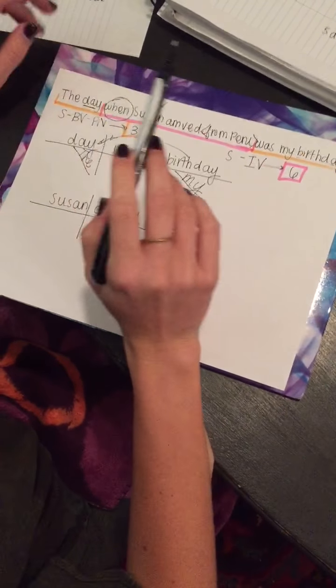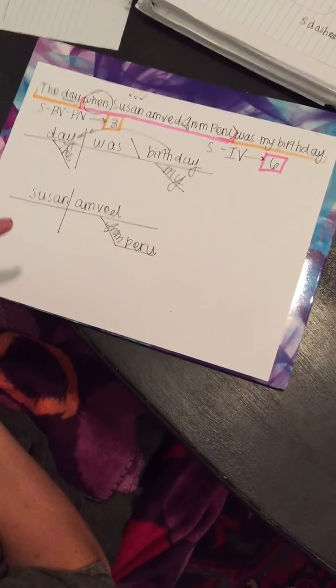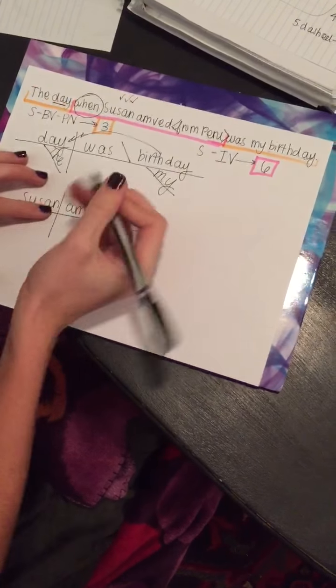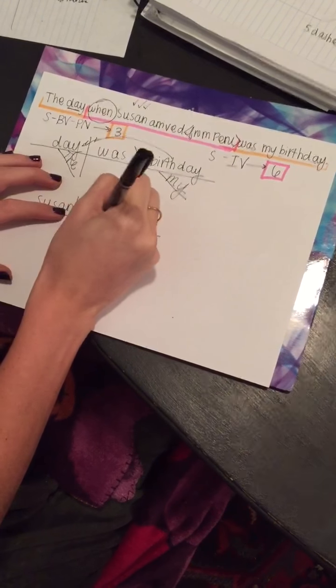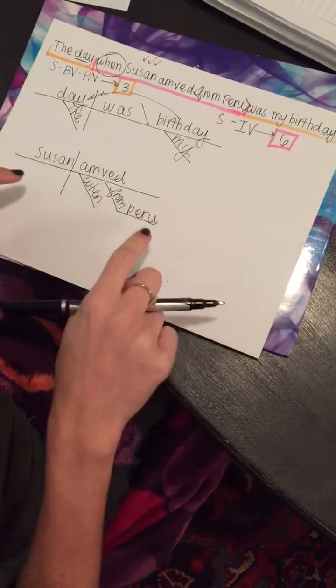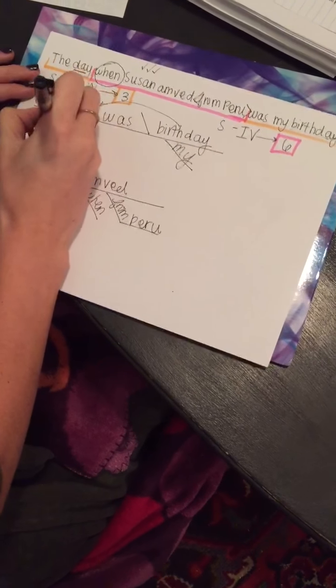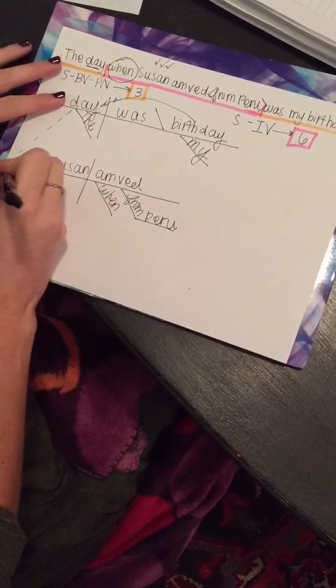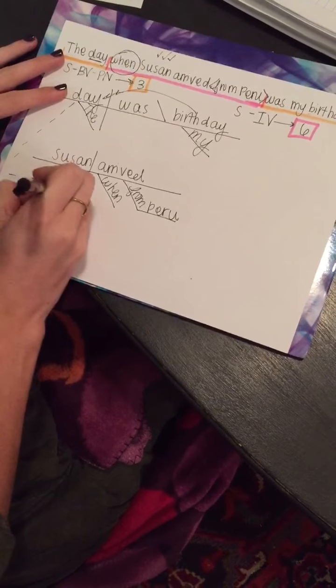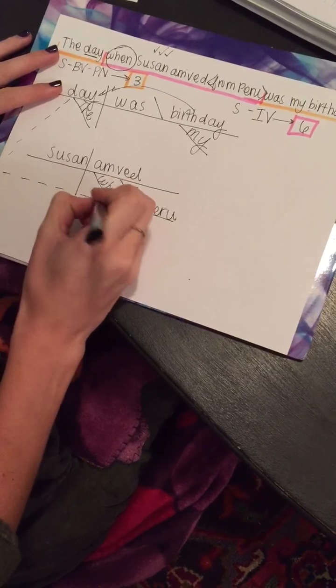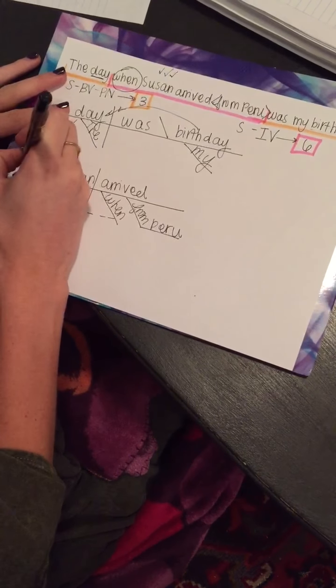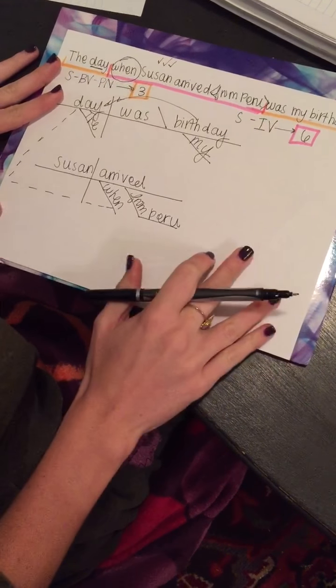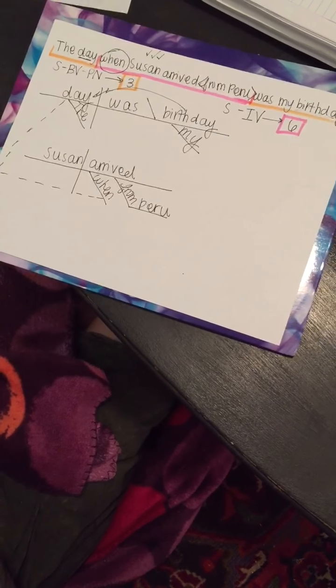Now we need to know where to put when. So we see that when is an adverb, so it will go under our verb. And then to connect your independent clause to your relative clause, you just draw a dashed line from the noun that it's modifying to your when, or your introductory adverb. And so this sentence will be diagrammed like so.